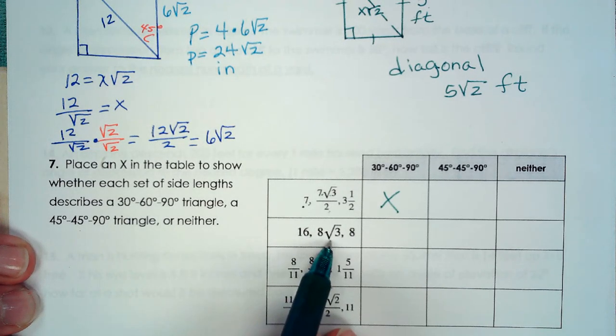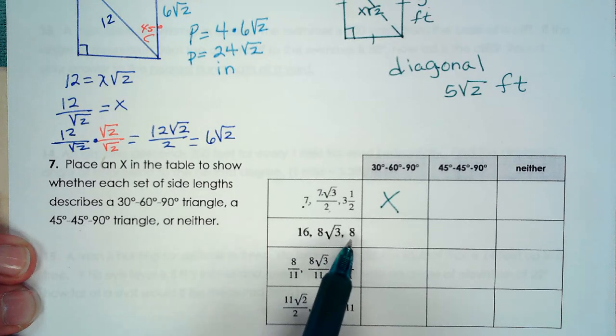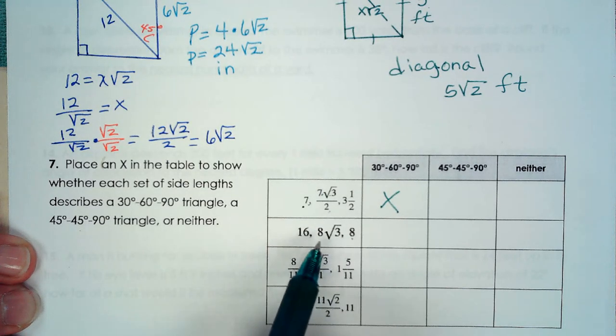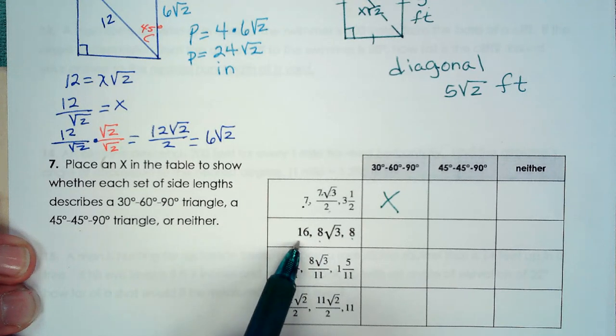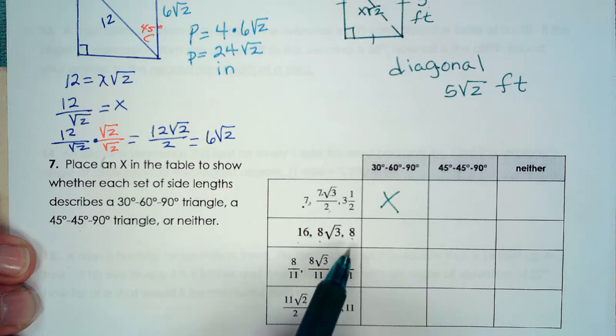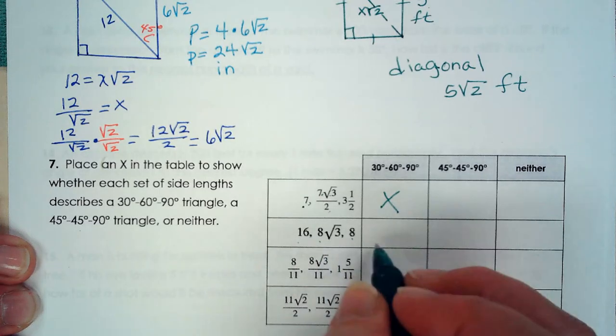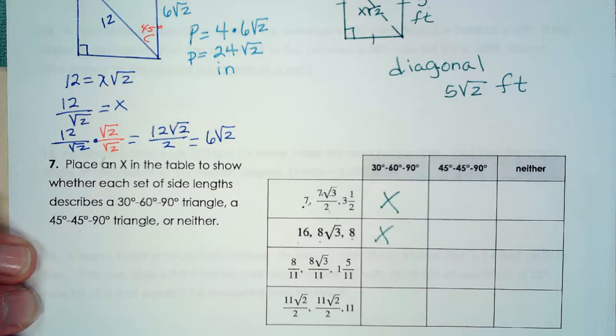Once again, you're looking at the square root of 3. Does this work? Okay, so my short side's 8. My long side is 8 square root of 3. My hypotenuse is 16. 16 is 2 times 8. My long side is 8 times the square root of 3. That also works. Let's look at the next one.